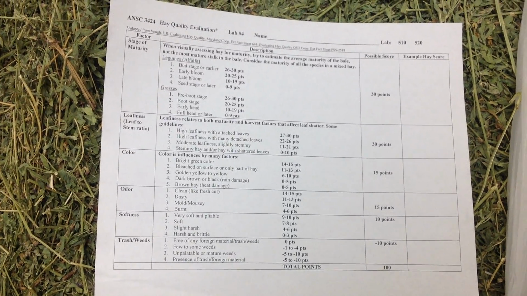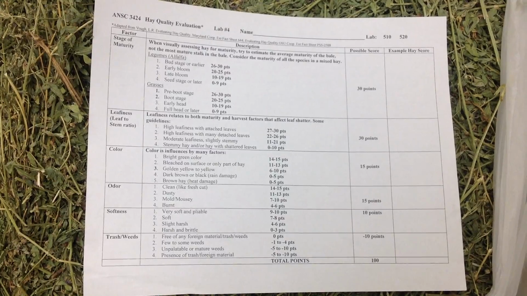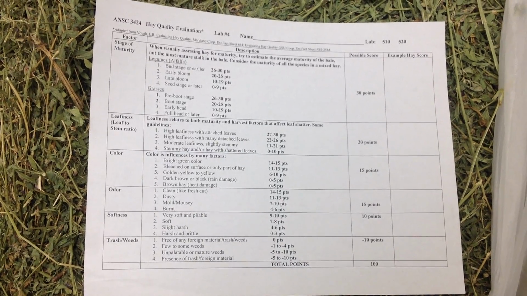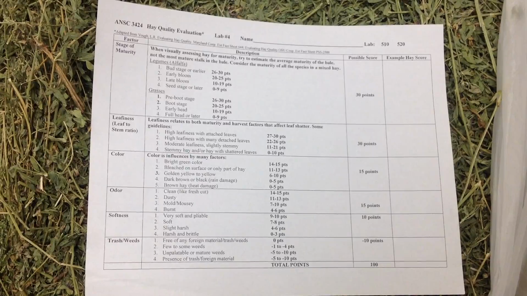All right, go ahead and get out this handout right here. We're going to go over a couple examples first. So this is lab number 4 for equine nutrition. We're going to look at hay quality evaluation.